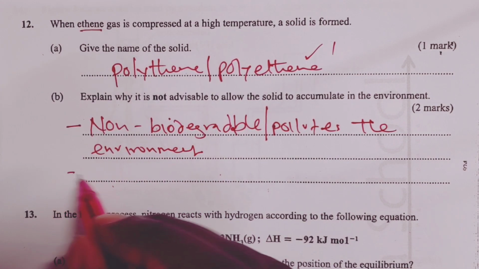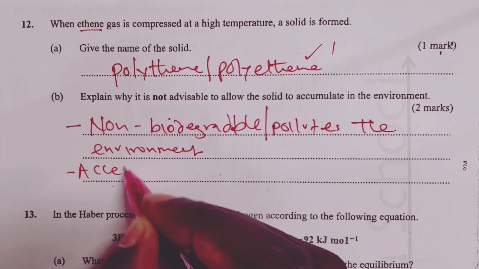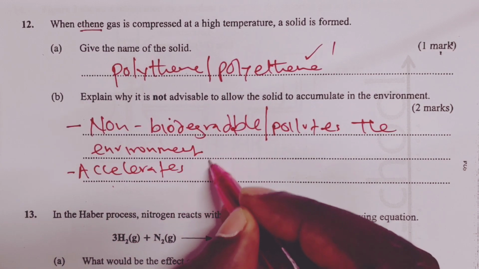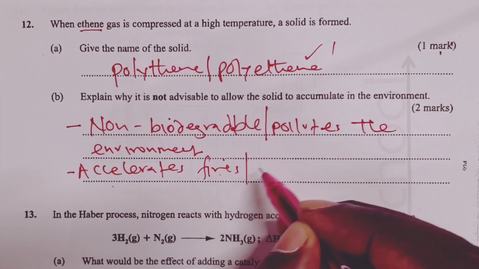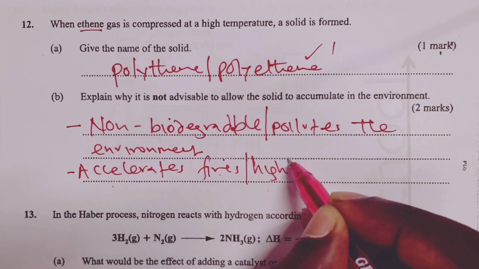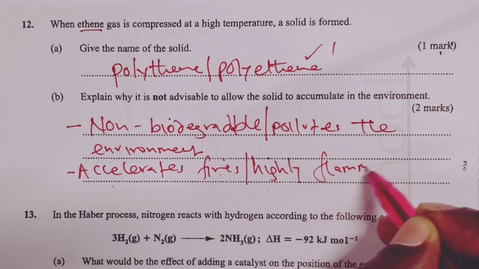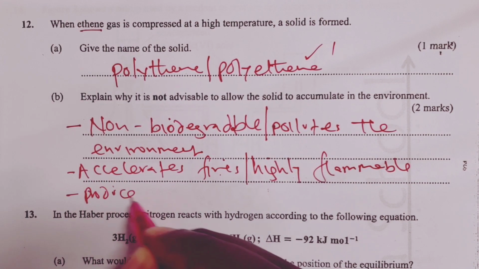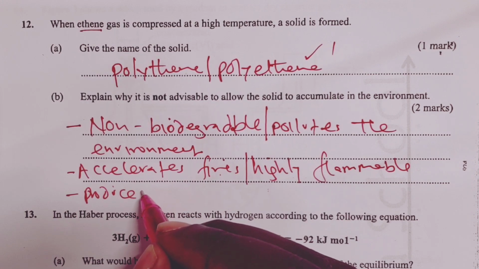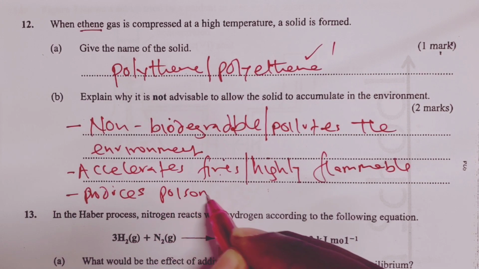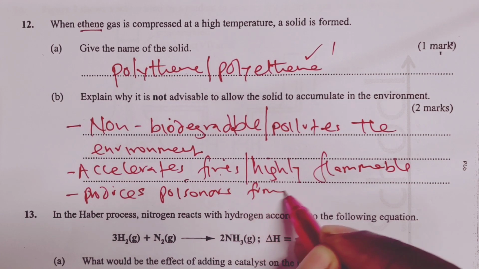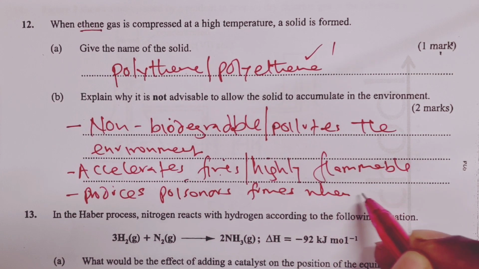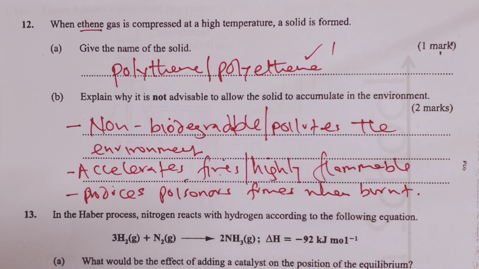Apart from this, we also know that polyethene accelerates fires, which can also be replaced by the word highly flammable. And finally, we know that polyethene or any other plastic produces poisonous fumes when burnt. So any 2 of those 3 would give ourselves the 2 marks.